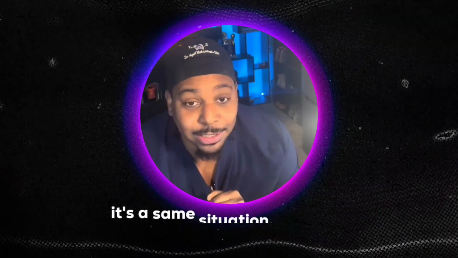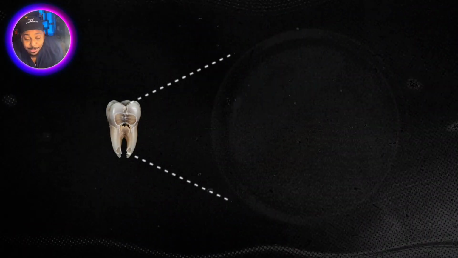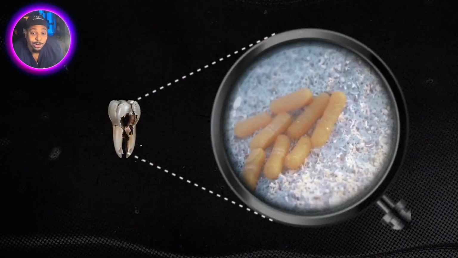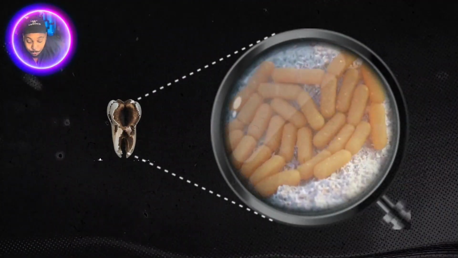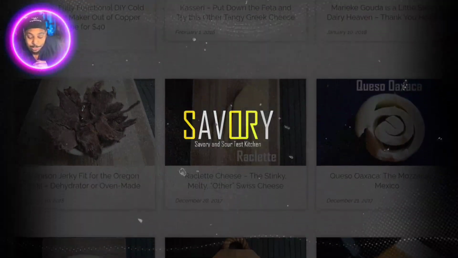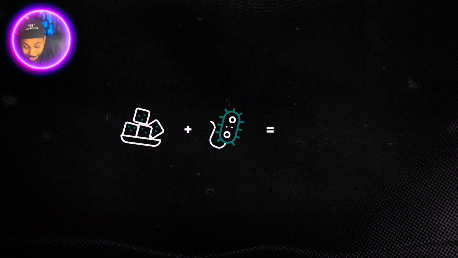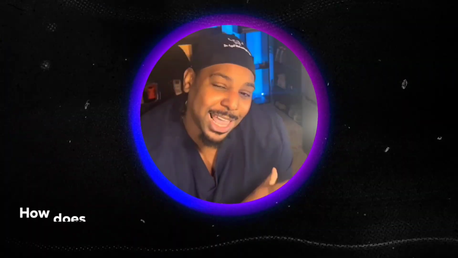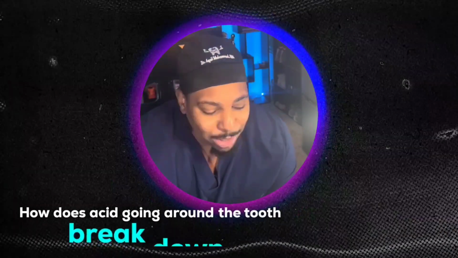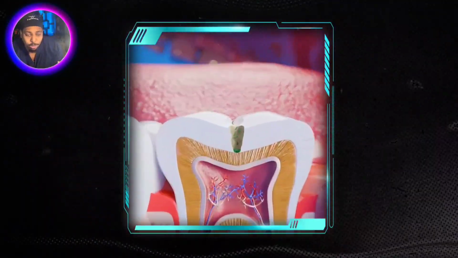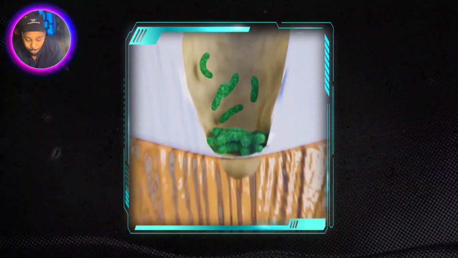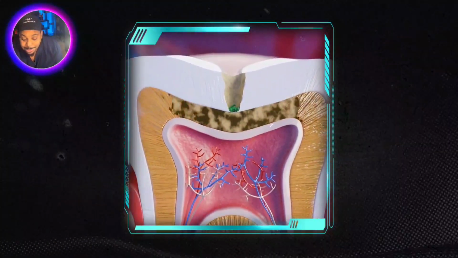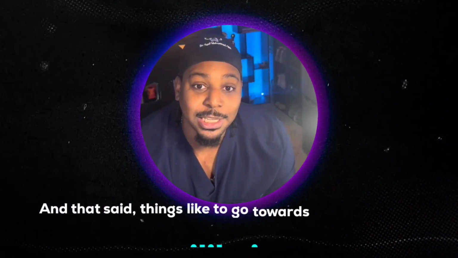It's the same situation. So again, if we have some acid-producing bacteria on our teeth and we provide them with food, as our good friends in the kitchen told us, if we apply sugar in the presence of this type of bacteria, what we get is acid. So how does acid going around the tooth break down that tooth from this strong thing to this mushy cavity hole that you were talking about earlier? Well, it's simple. Like I said, things like to go towards equilibrium.